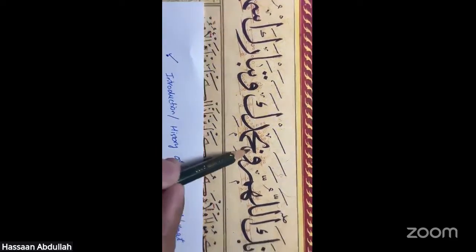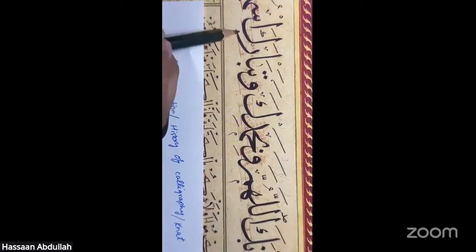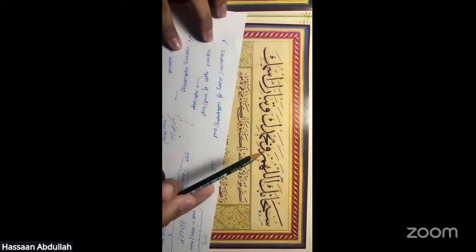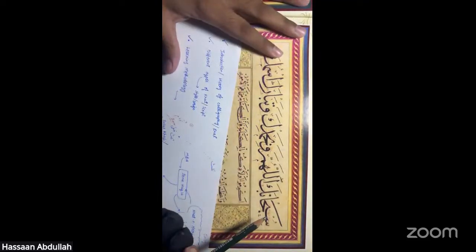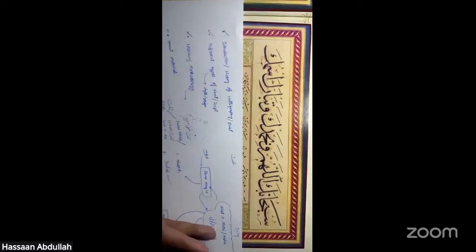And you don't see any letter crossing the other letter. Okay, that is also a sign of sulus khafi. You can call it sulus khafi or sulusul adi or simply sulus. Clear? Any confusion?